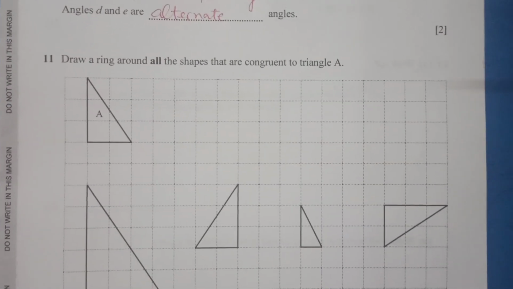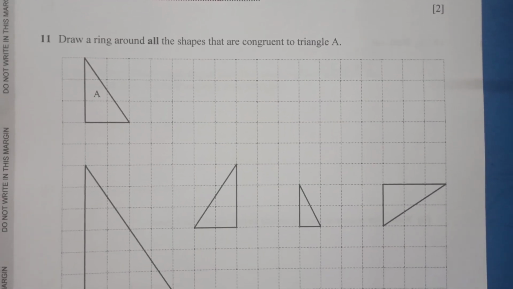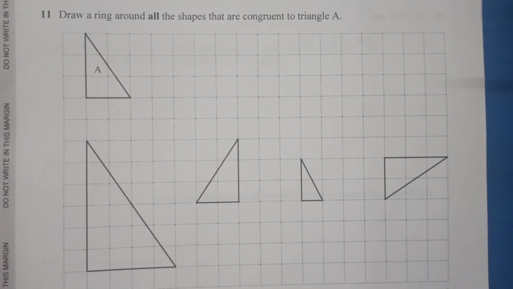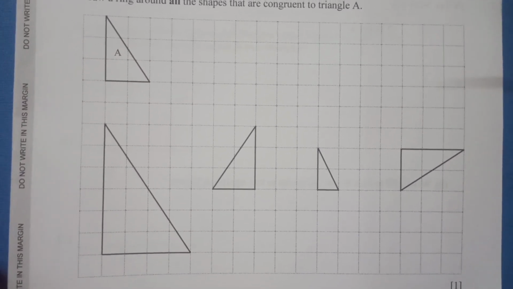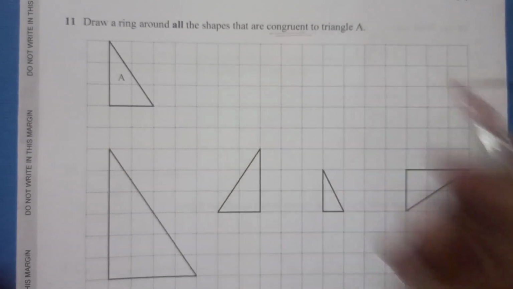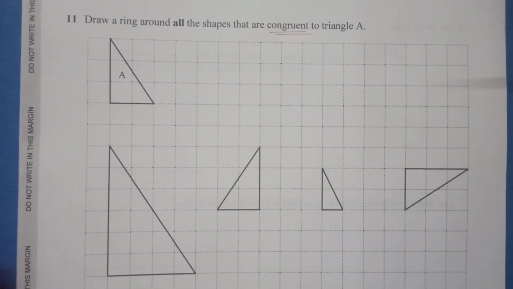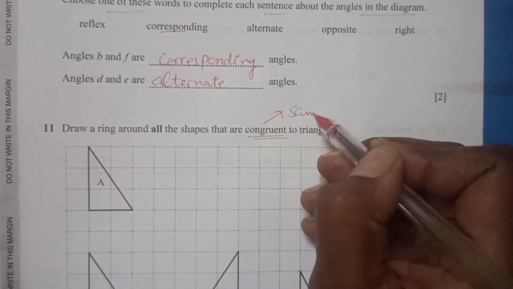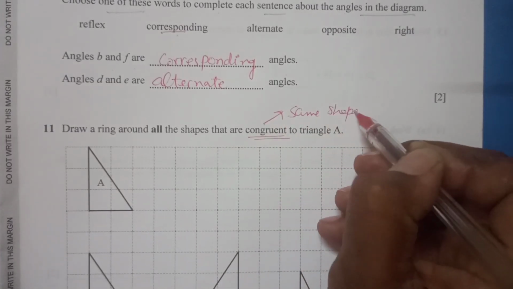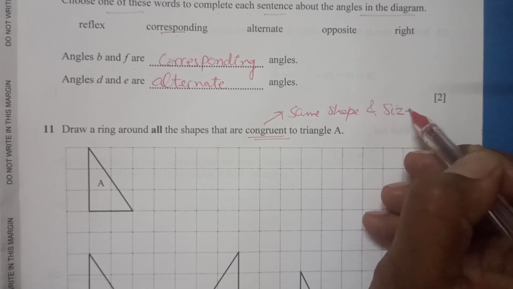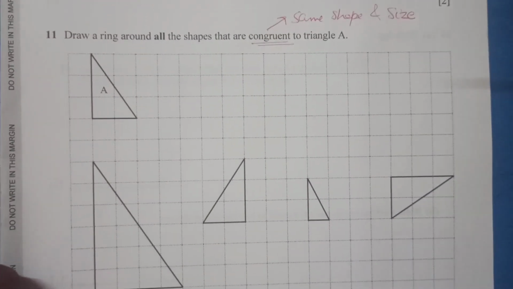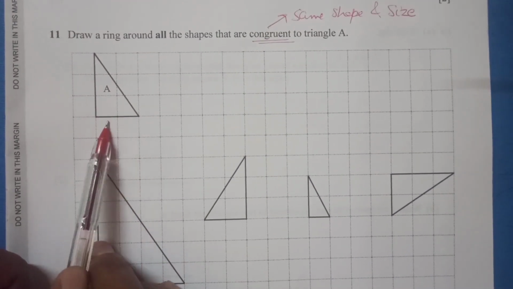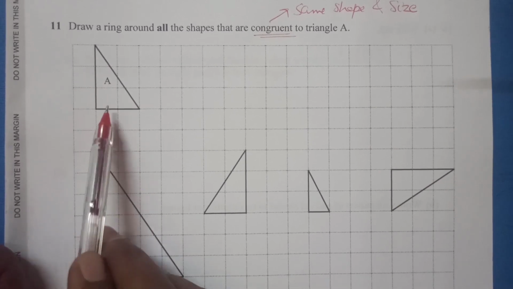Number 11. Draw a ring around all the shapes that are congruent to triangle A. Now, what is congruent? You need to know that. Congruent shapes are the shapes that have the same shape and size. Same shape and size. Now, we are looking for a shape that is congruent, that is the same as A.